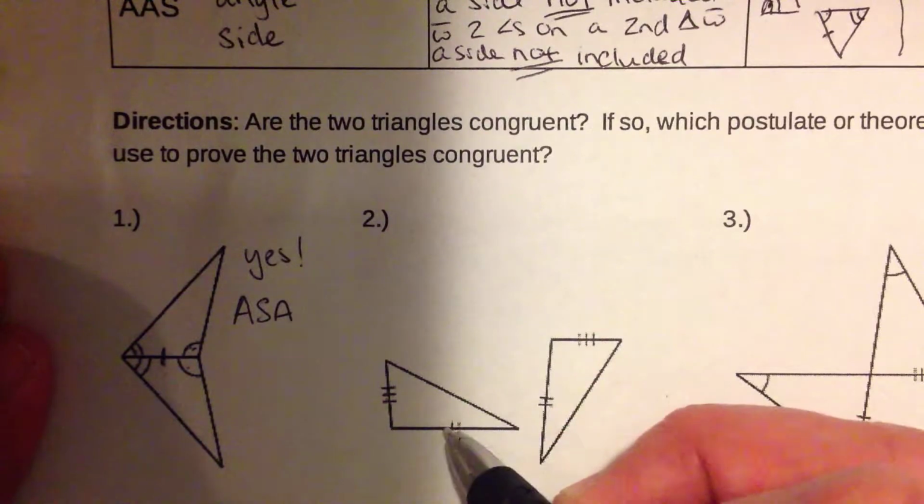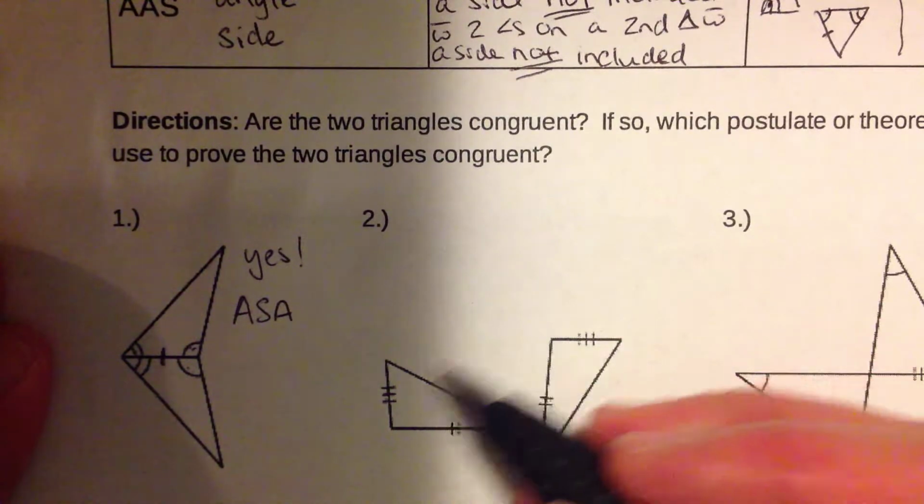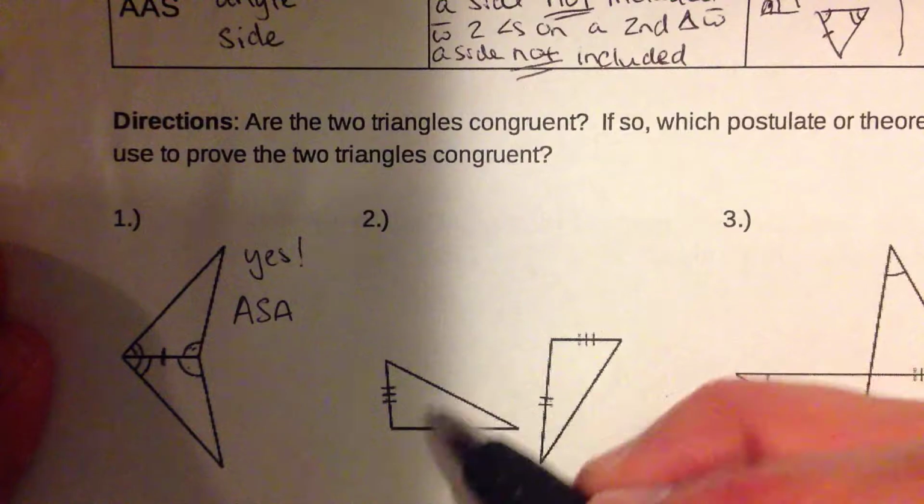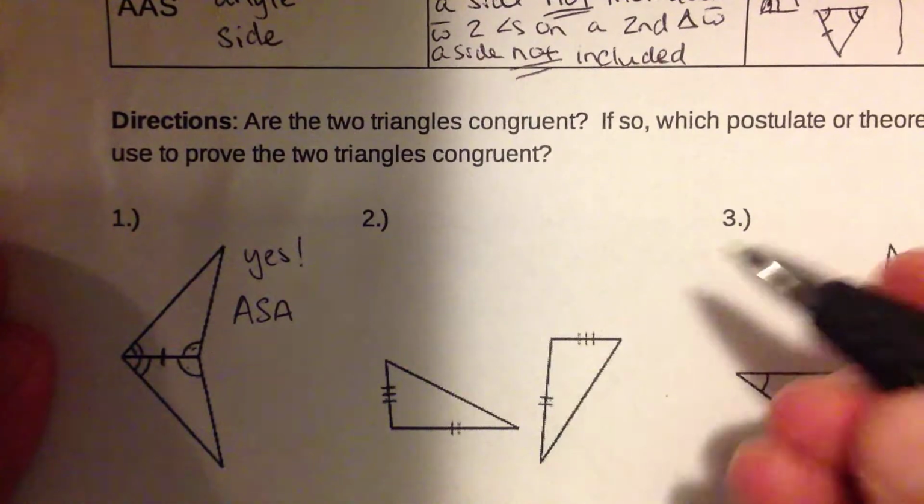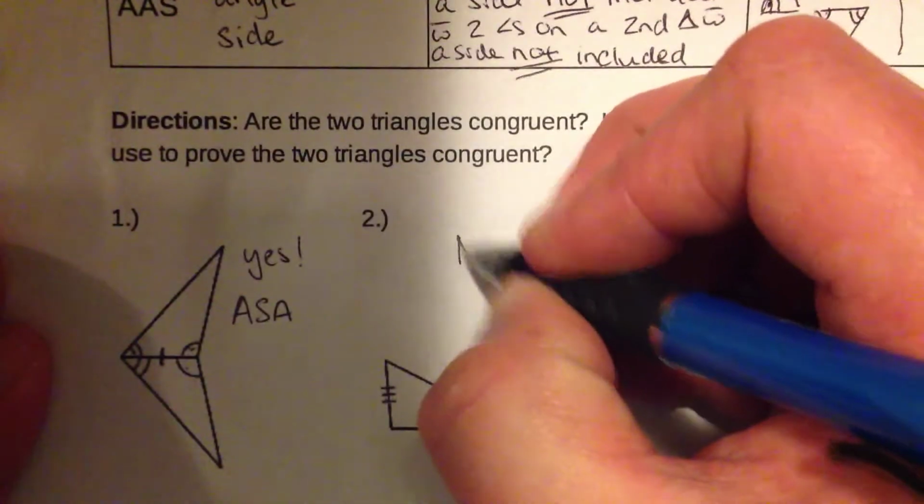Alright, number 2. I'm given side, side, and a side, side over here. However, I can't assume any angles are congruent. I don't have any vertical angles. They don't share any sides, so I can't say they're congruent. So that's only 2 pieces of information. That is no, they are not congruent.